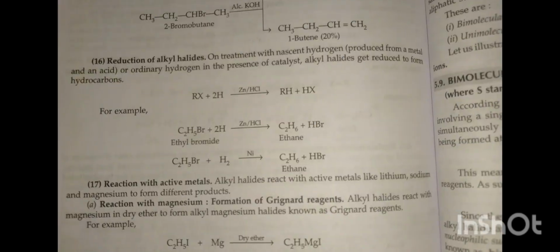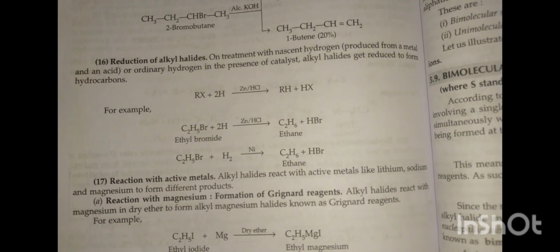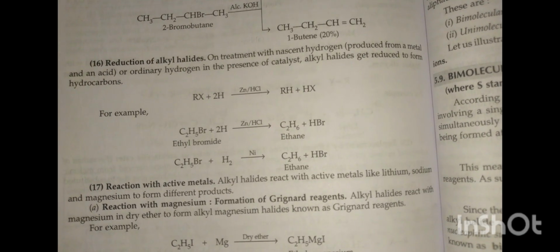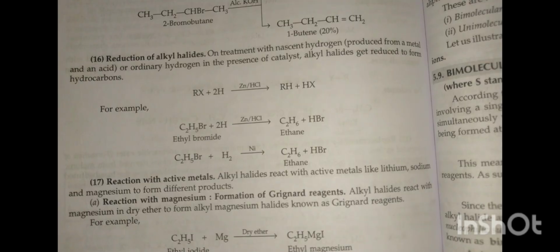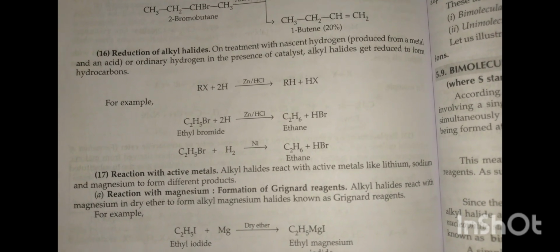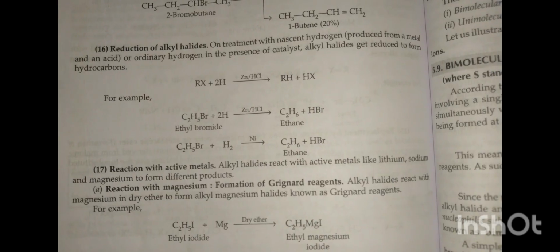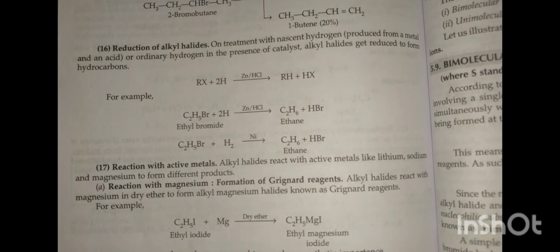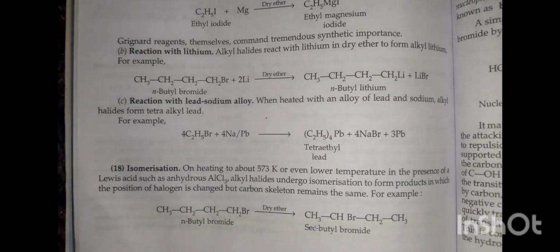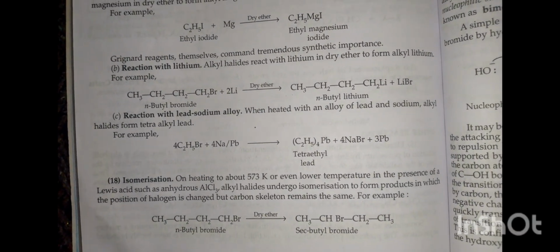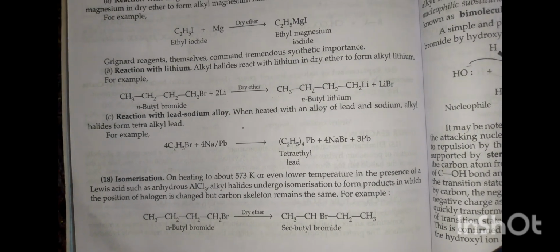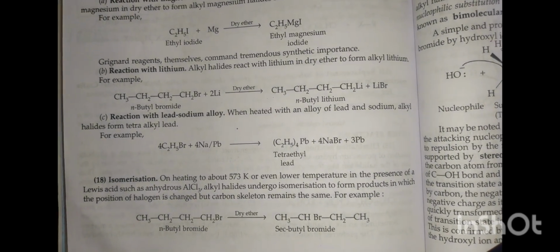Next is reduction of alkyl halides on treatment with nascent hydrogen produced from a metal and an acid, or ordinary hydrogen in the presence of a catalyst. Alkyl halides get reduced to form hydrocarbons. Reaction with active metals: alkyl halides can react with active metals like lithium, sodium and magnesium to form different products. Next is isomerism: on heating to about 573 K, or even at lower temperature in the presence of a Lewis acid such as anhydrous AlCl3, alkyl halides undergo isomerism to form products in which the position of halogen is changed but the carbon skeleton remains the same.